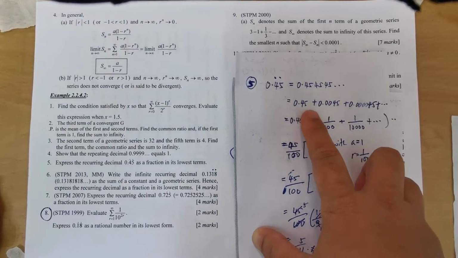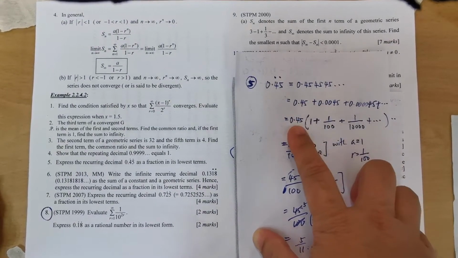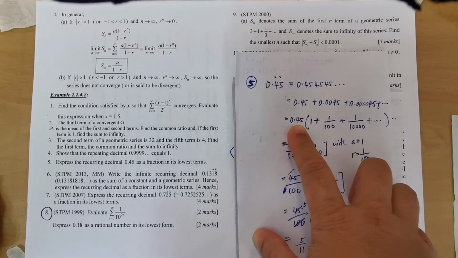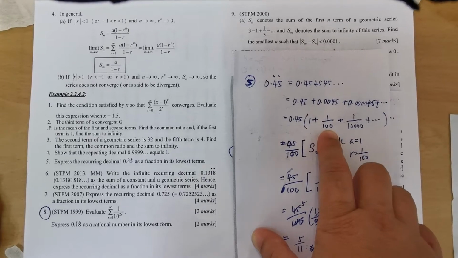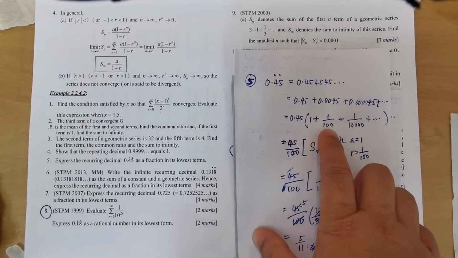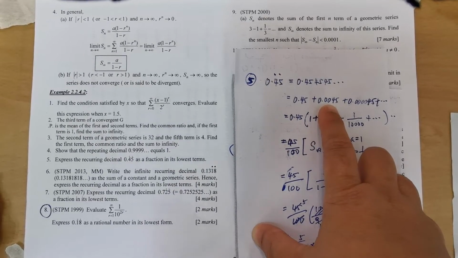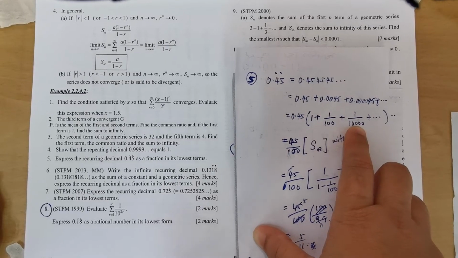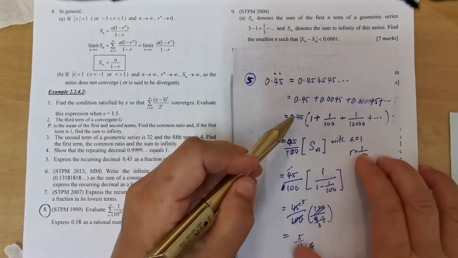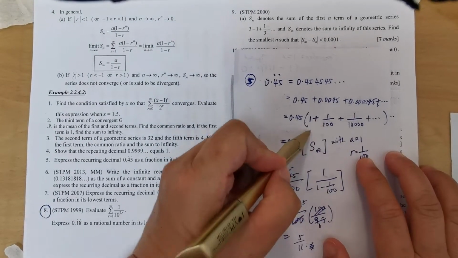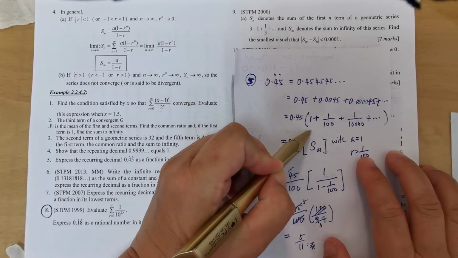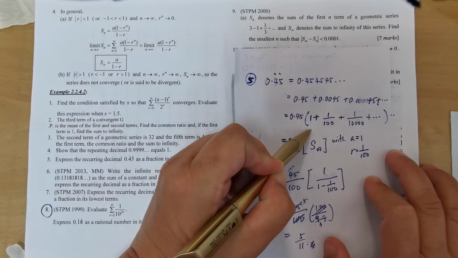And you see that each one is with 45. So I can factorize out 0.45, so it becomes 1 plus 1 over 100, because 0.45 divided by 100 will give this term. Alright? So it's very clear, so 0.45, I write it in a fraction way. And this one in the bracket is actually a geometry series with sum to infinity.